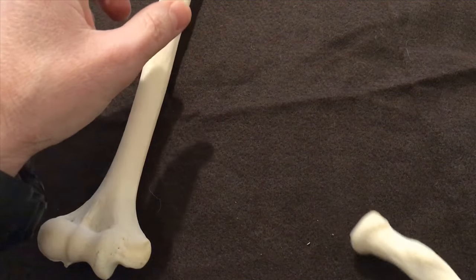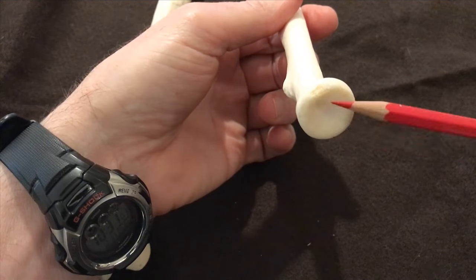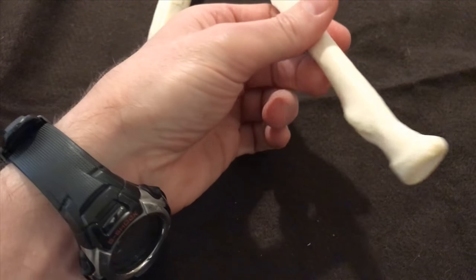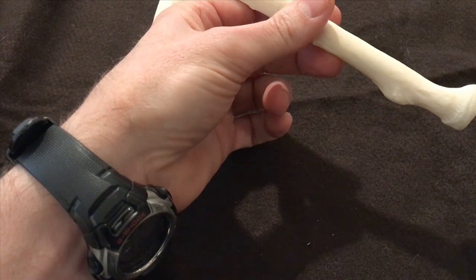Let's go ahead and take another view at the head of the radius, and you can see that there's this little depression here, and this is what articulates with the capitulum. This is the radial tuberosity right here, which is where the biceps tendon attaches.